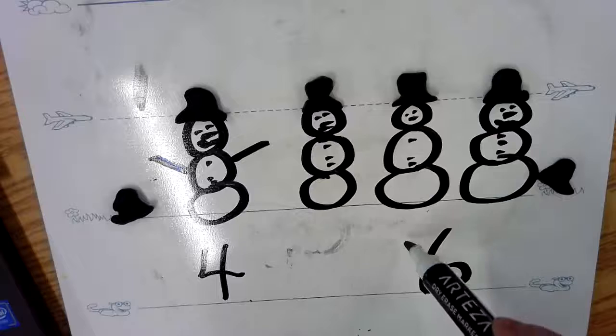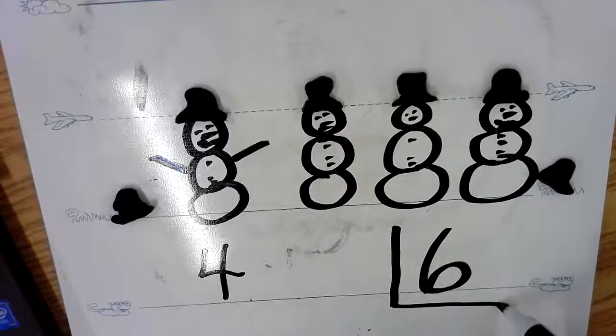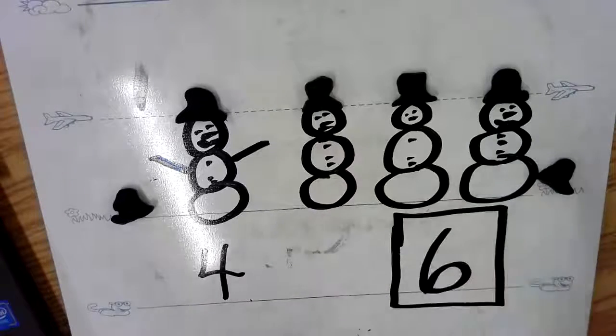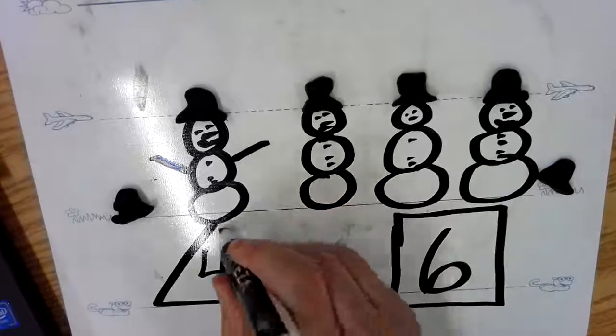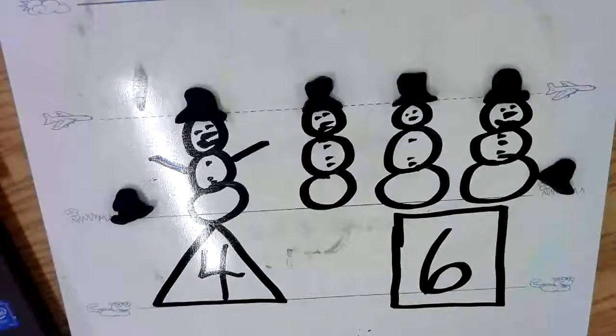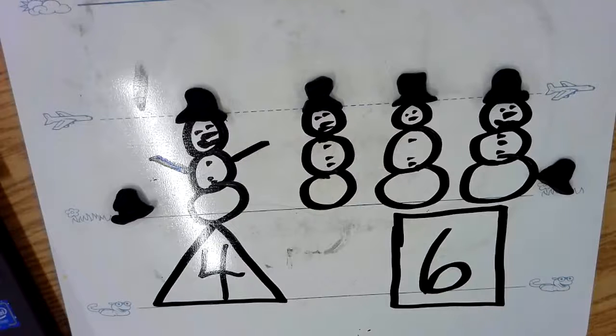Okay, I'm going to put a square around the one that is greater. Okay, 6 is greater than 4. Which number is less? That's right. The number 4 is less, so I'm going to put a triangle around it. 4 is less than 6. Okay.